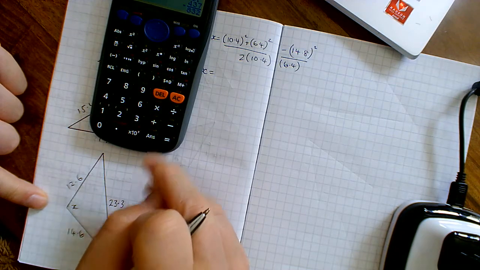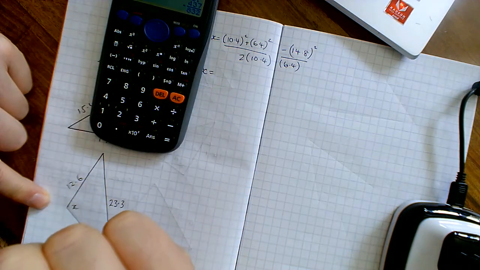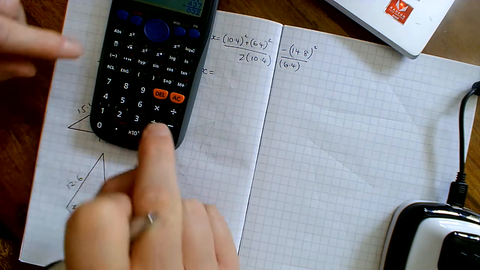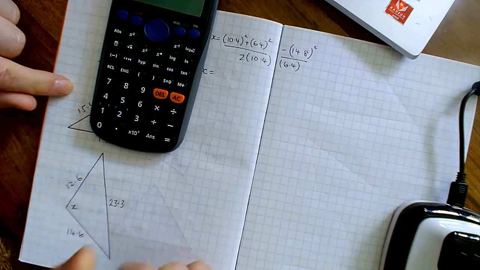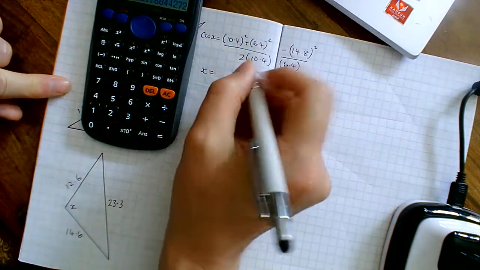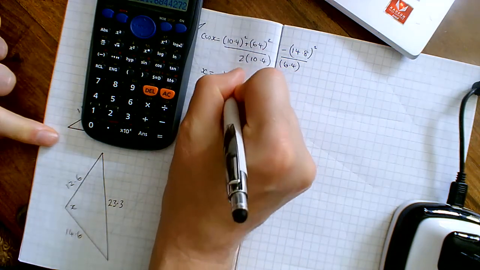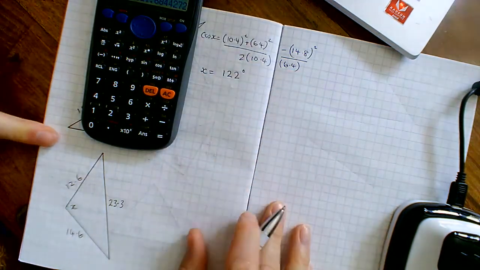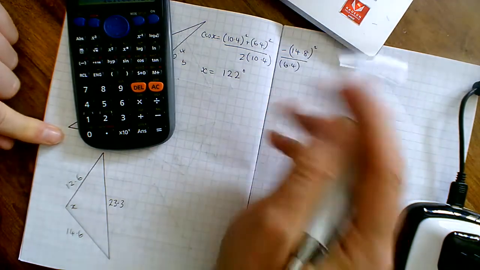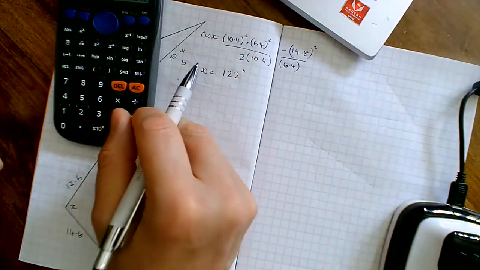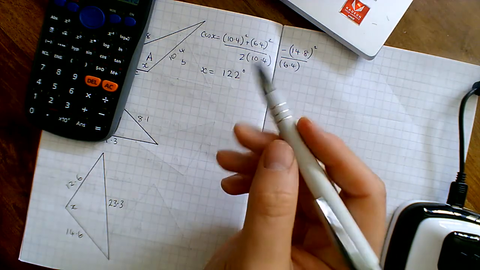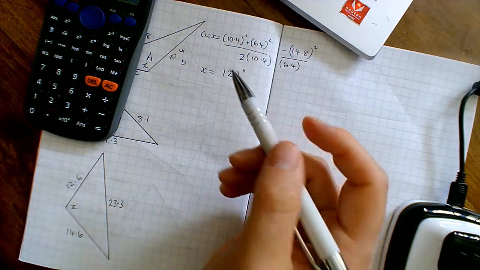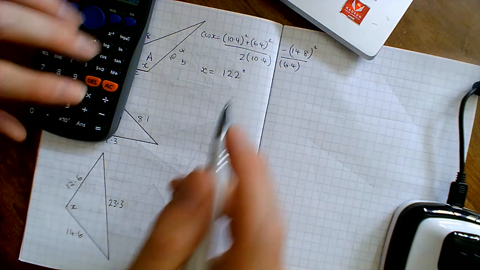So that's my answer, negative this time, doesn't really matter. Still going for it, so shift cos minus 1 over that answer, and I get this angle 121.6, 122 degrees. Okay, so don't worry if it becomes negative, as long as it's between minus 1 and 1. It could be minus 1 or 1, but it can't go bigger than 1 when you're doing the cos minus 1.